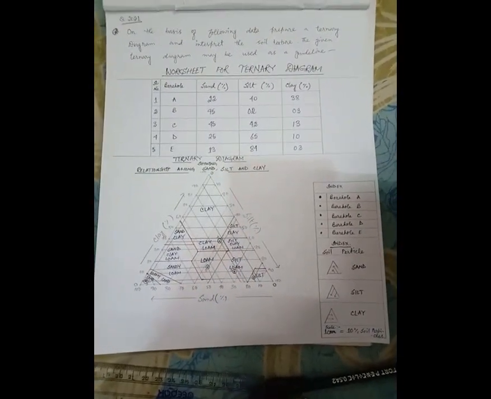And here you can see the scale. Here I just say, 1 centimeter equal to 10% of soil particles. So now this ternary diagram is completed. You can see it properly.